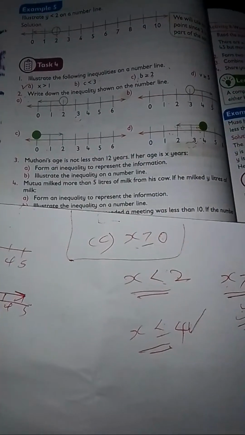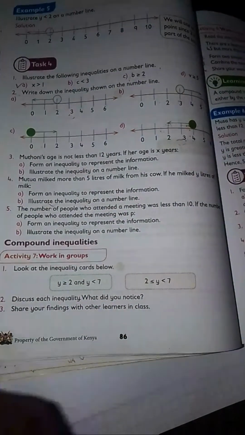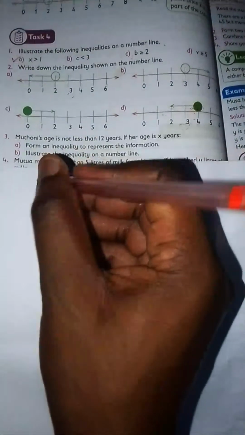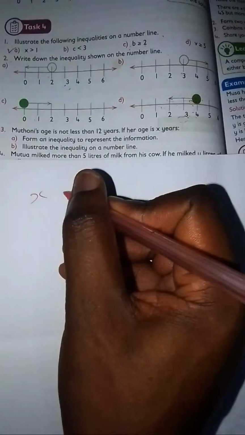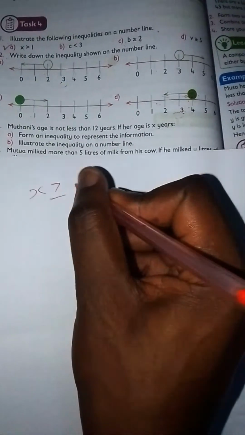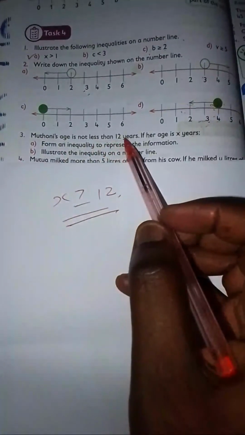So in forming that inequality for Mudoni, our correct answer shall be X is greater than or equal to 12. That one becomes the answer.